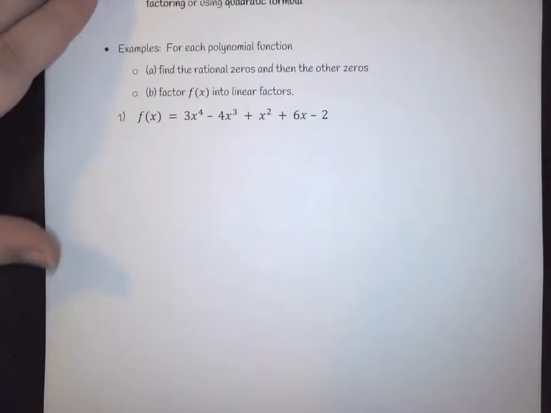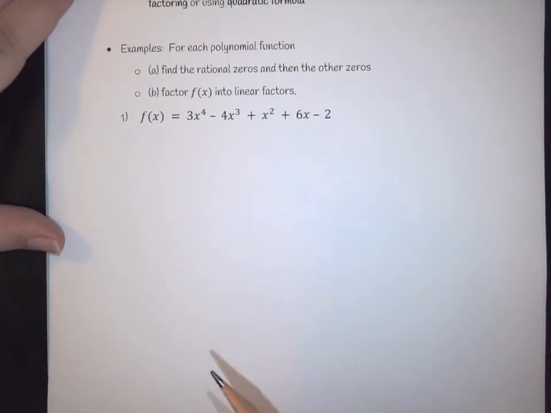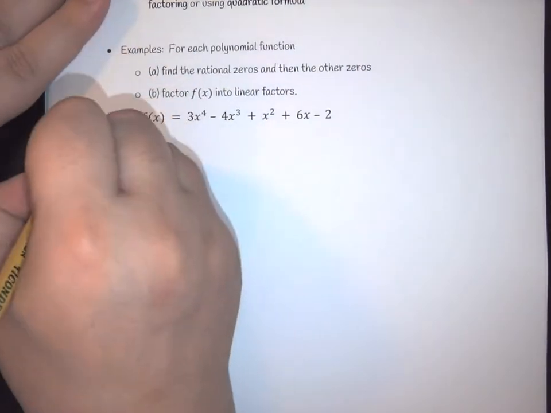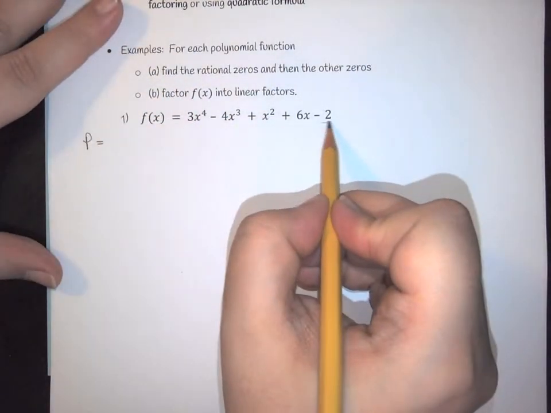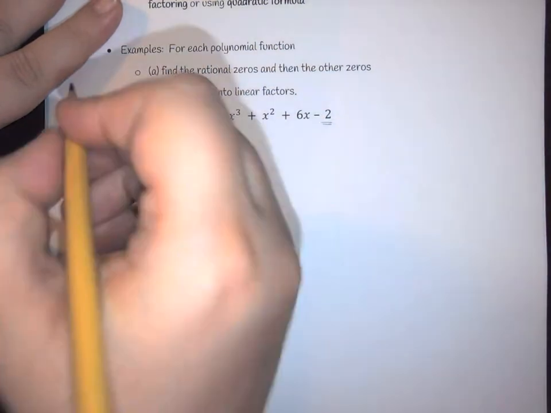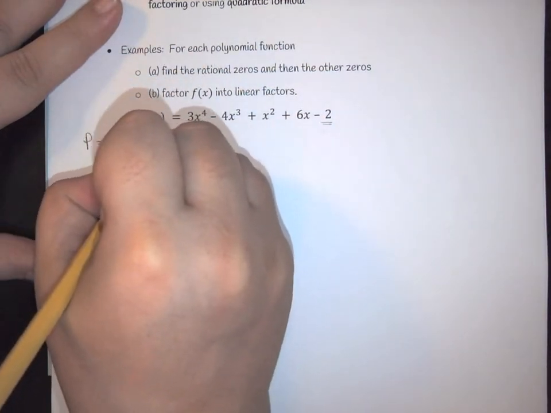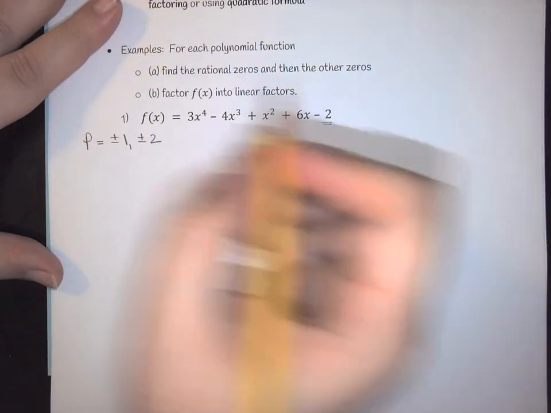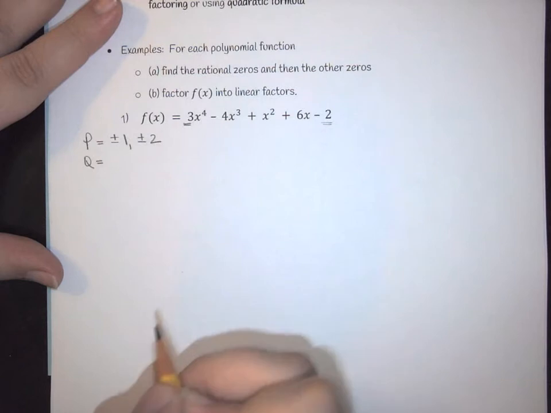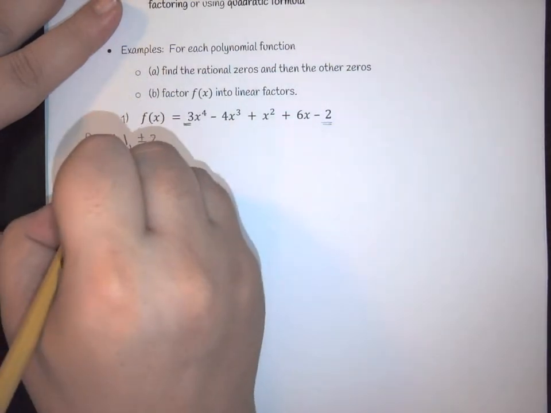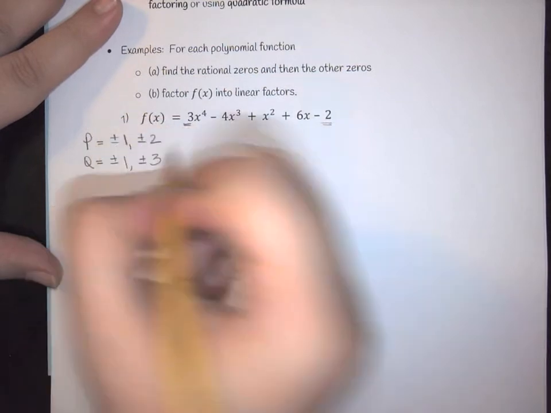So let's take a look here. I have this big long polynomial. So the first thing I need to do is find my p's and q's. So I know my p's are going to come from my constant, so plus or minus 1, plus or minus 2. I know my q's are going to come from the coefficient of my leading term, so plus or minus 1, plus or minus 3.